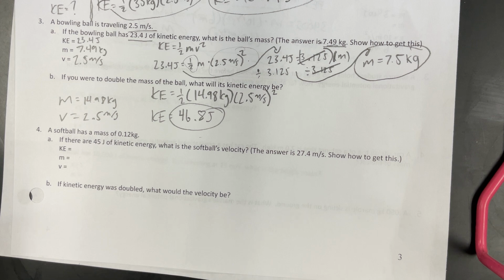Cool. What time does the bell ring? Okay.